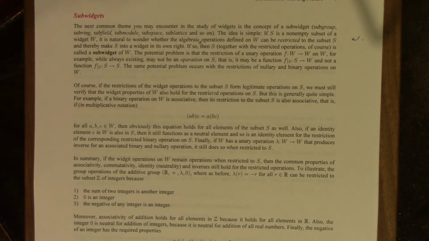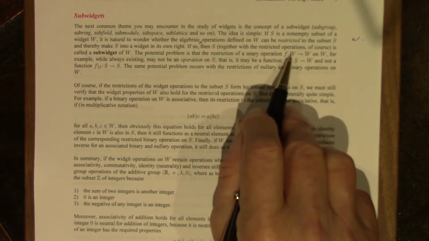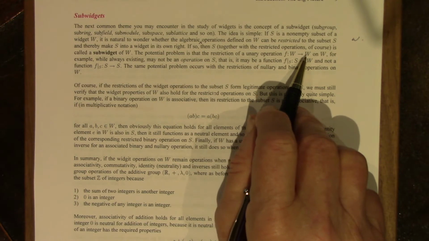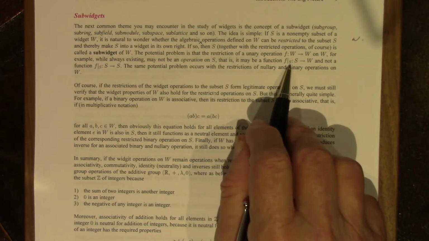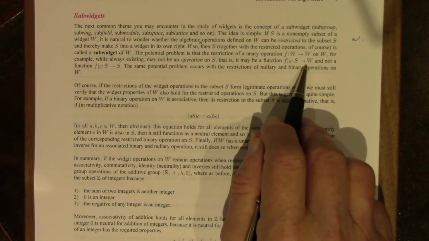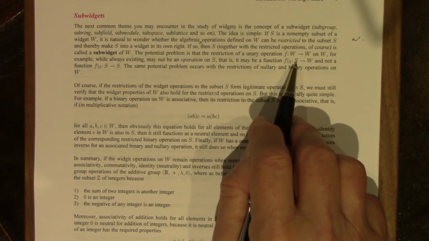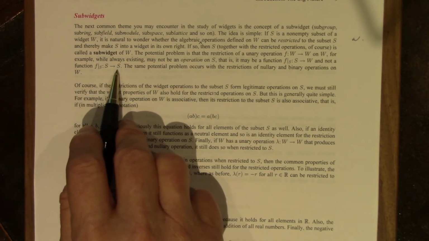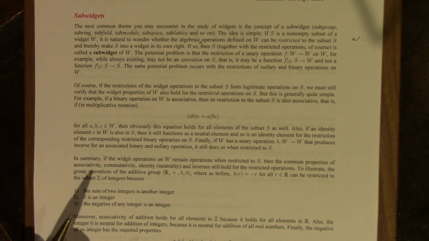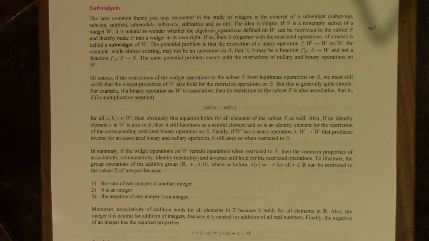But there is a potential problem. We can always restrict the operations to S, but that doesn't mean that the restrictions are operations on S. So, for example, here's a unary operation F from W to itself. The restriction to S always exists. I use this notation for restriction. But all we know for sure is that it maps S into W, not necessarily into S. And if it doesn't map S to itself, it's not an operation on S. So if you can't write this, that the restriction of F to S maps S into S, you don't have an operation. You have a function, but not an operation. And the same potential problem occurs with the restrictions of nullary and binary operations as well.